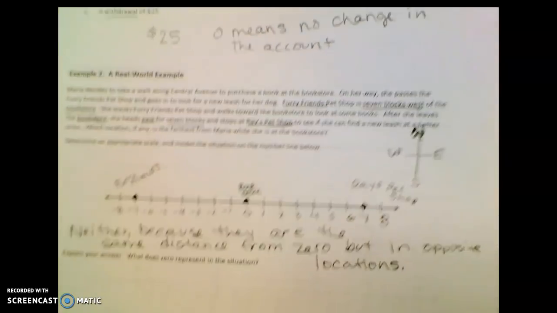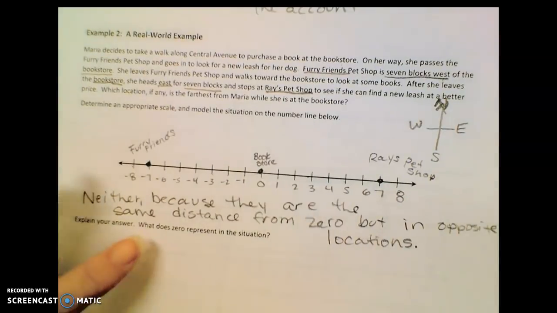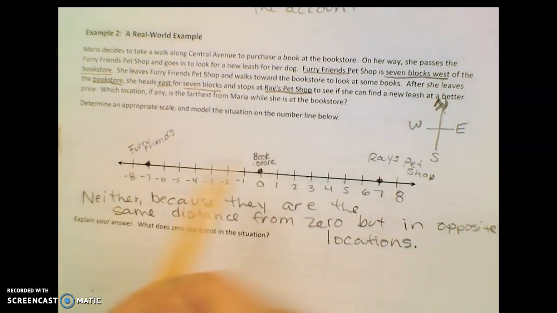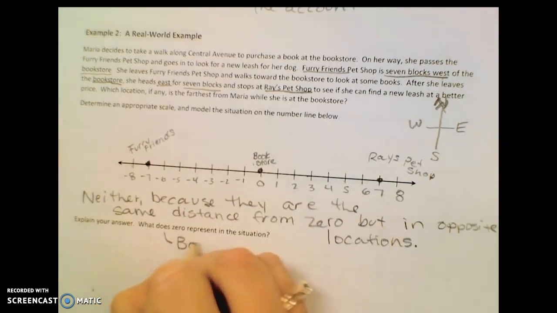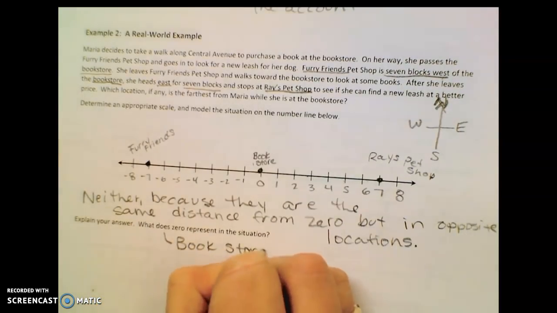So that would be a good explanation when it says explain your answer. And then what does 0 represent in this situation? It would be this.